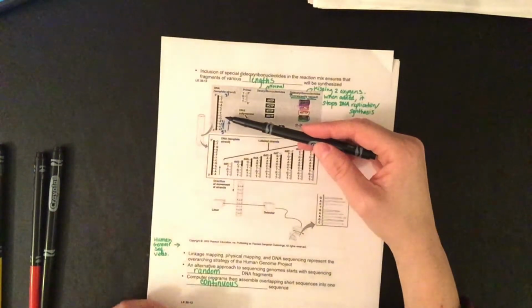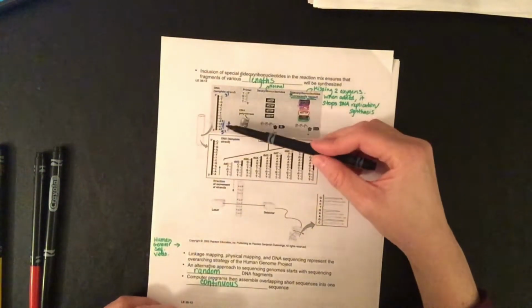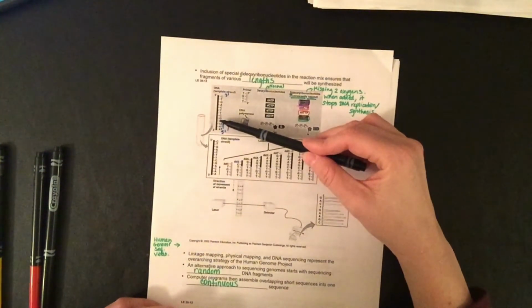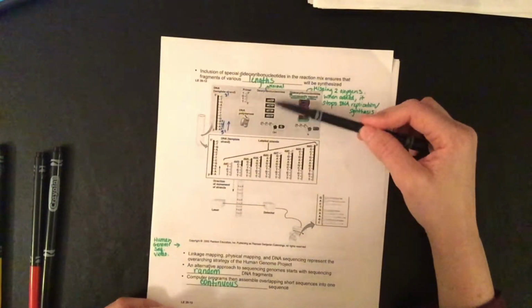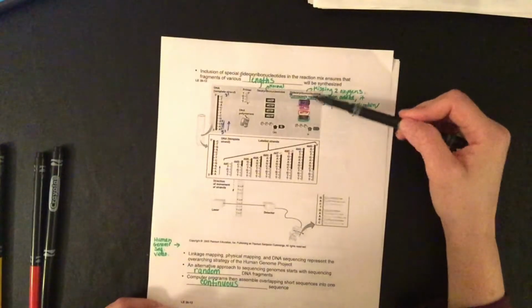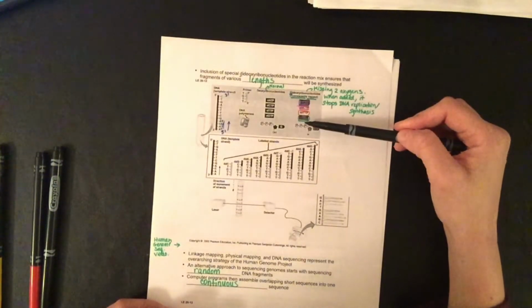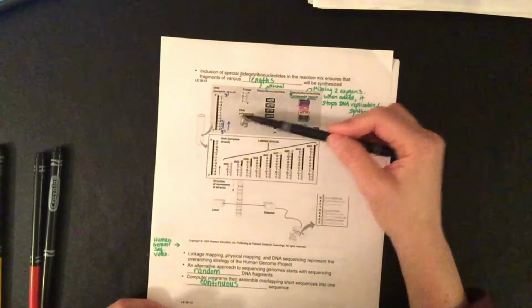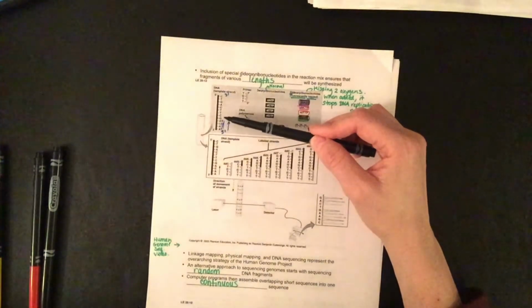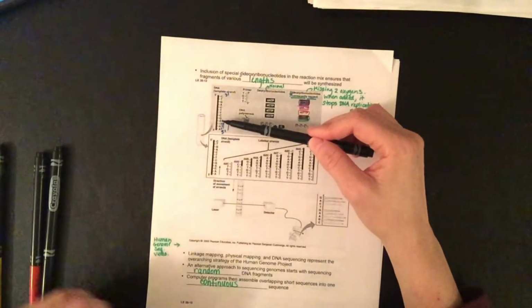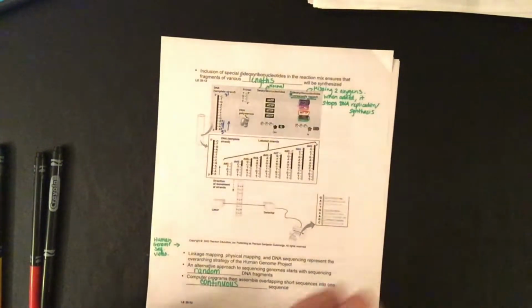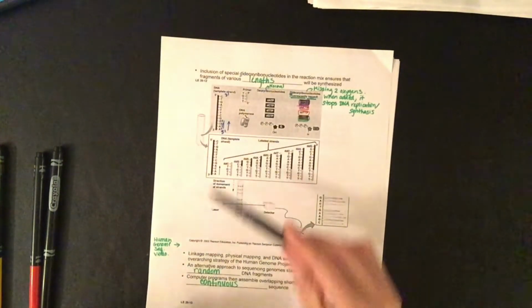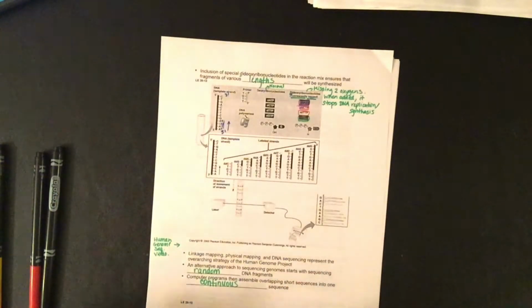The thing is that every time DNA polymerase adds a nucleotide, it has 2 choices. It can add a normal nucleotide, or it can add a dideoxynucleotide. If it adds the normal nucleotide, it can continue on and add the next nucleotide and the next nucleotide and so on. But if it adds a dideoxy one, it stops. So let's look at what happens here one by one.